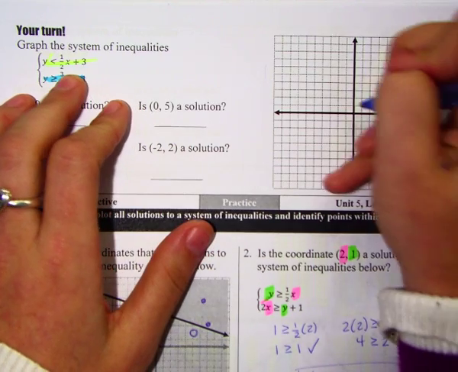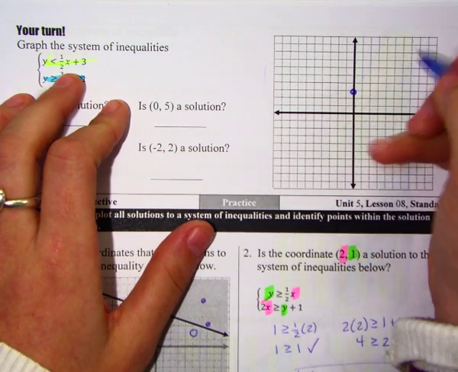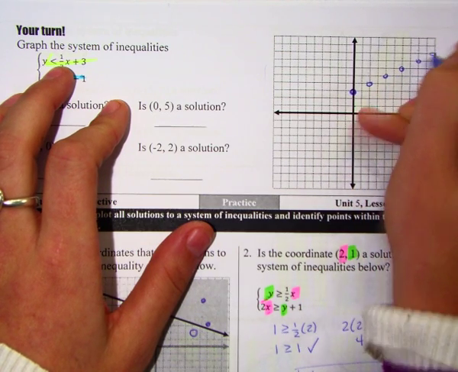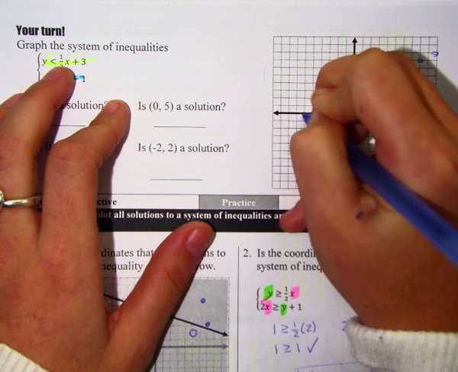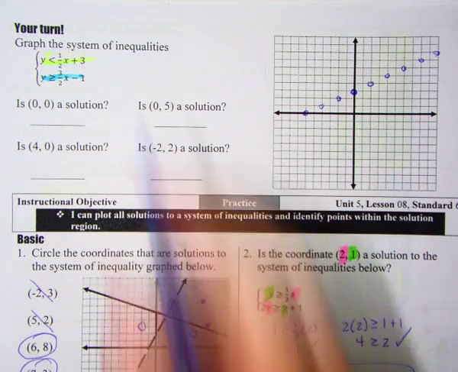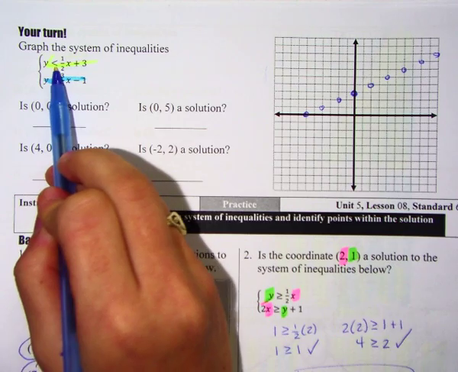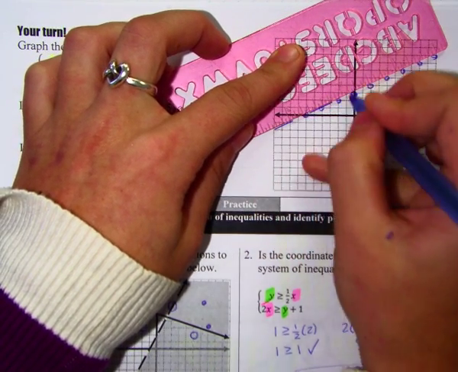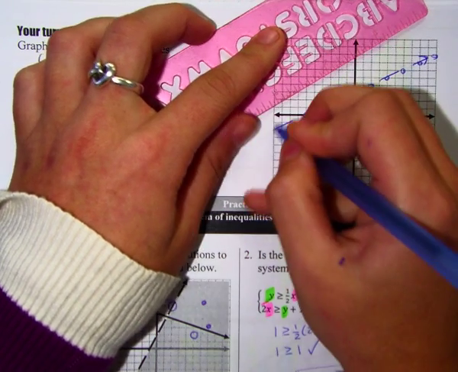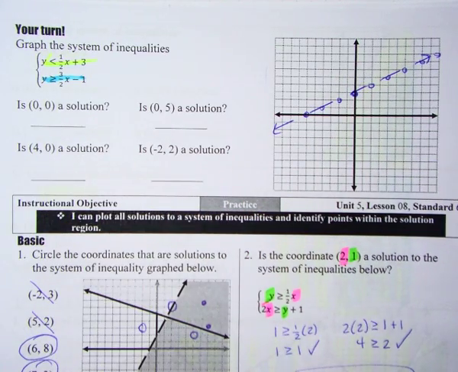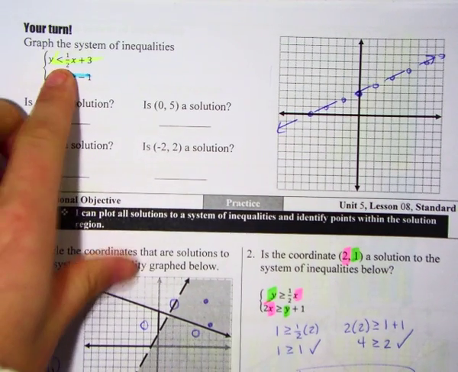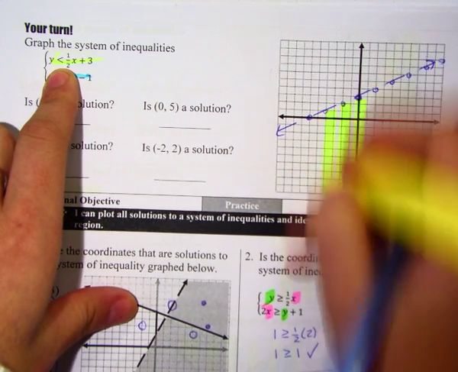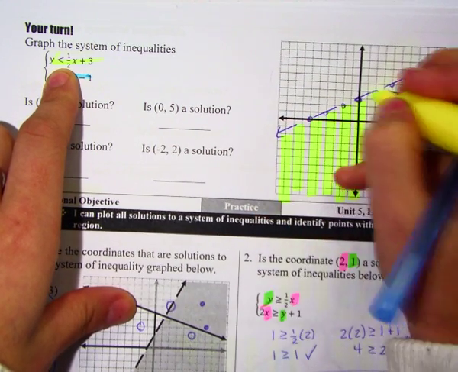So the y-intercept is 3. Slope is 1 over 2. Rise 1, run 2. This is going to be a dashed line because it's not equal to it. Then this is y is less than, so I'll shade down from the y-intercept. Go back to my line, shade down.